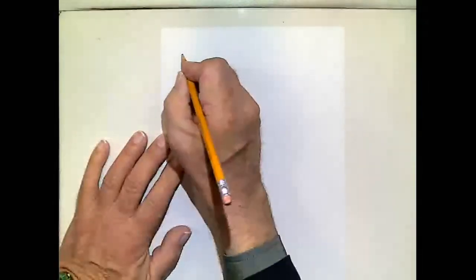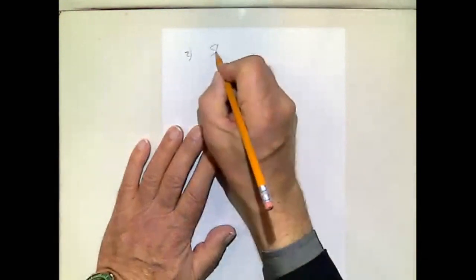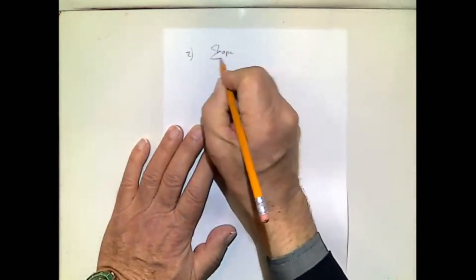Now the texture searching. That was the second one I was doing, wasn't it, on my list? No, the second one was shape, sorry. Now this is mainly for artificial images, industrial images and whatever.